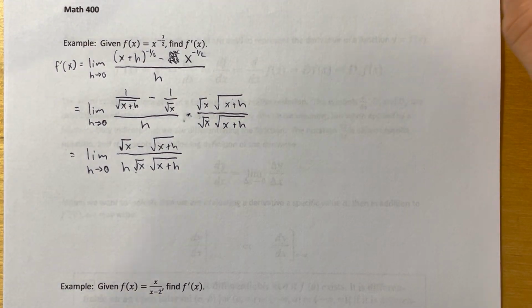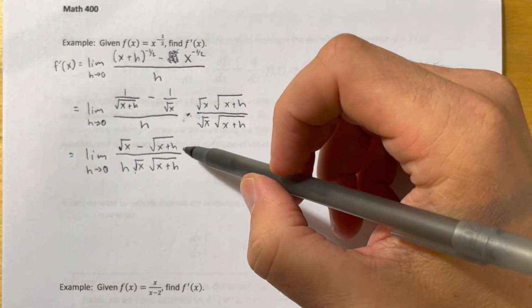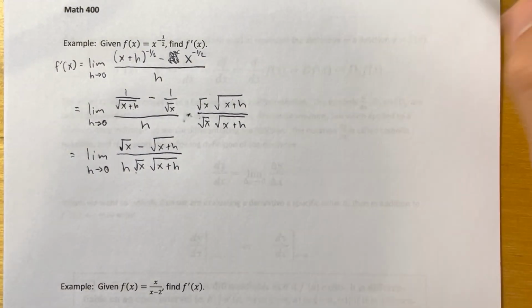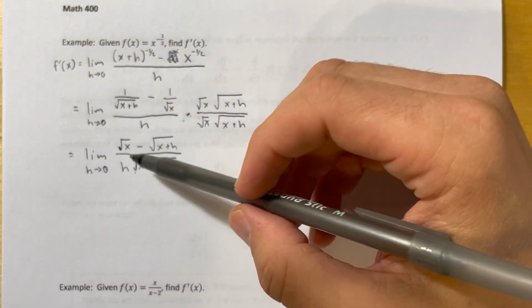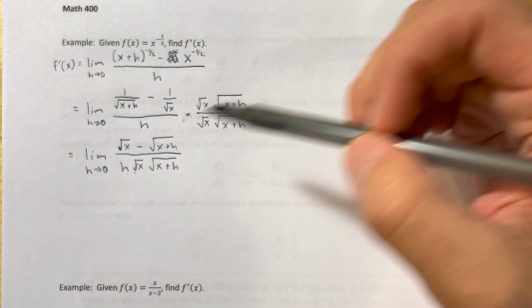Now I notice it's still not helping me a whole lot the way that it's written, because I can't use direct substitution yet. I successfully eliminated these smaller denominators, but if I try to plug in 0 for h, I'm still going to get a 0 in my denominator from this h right here.